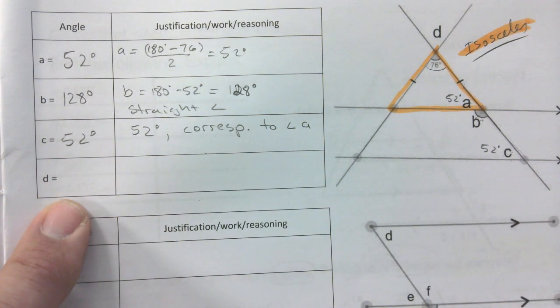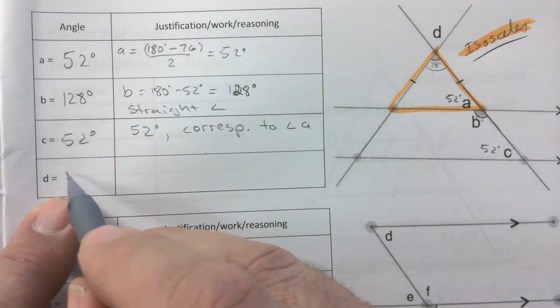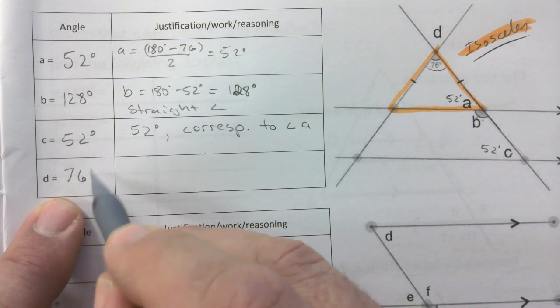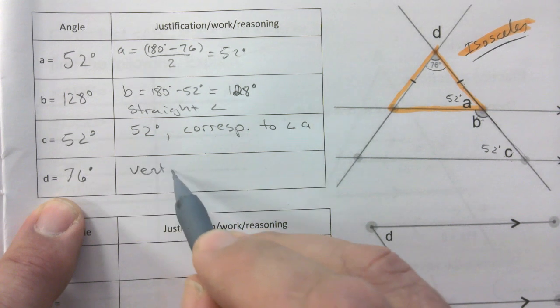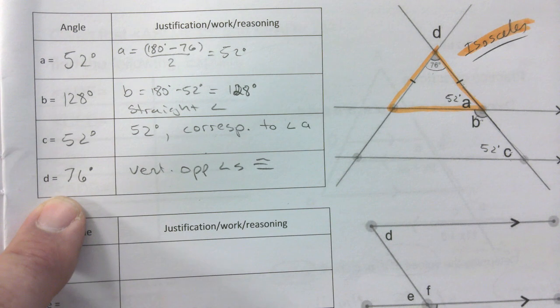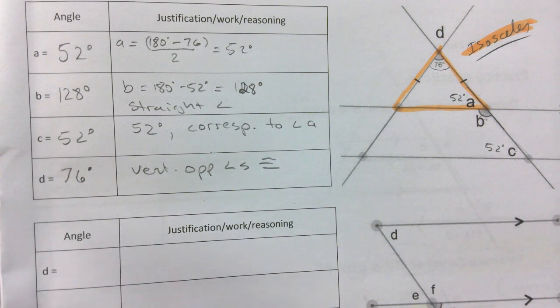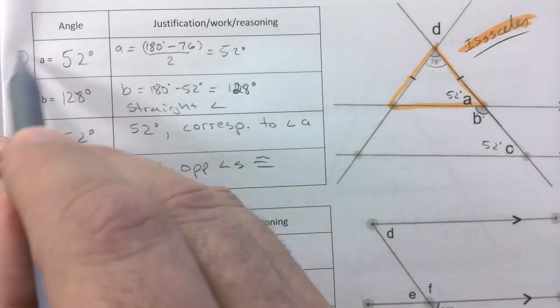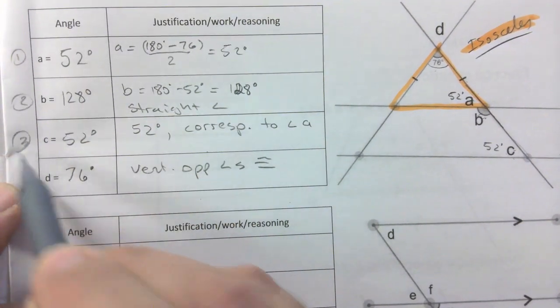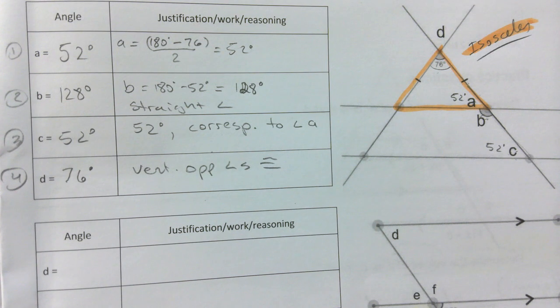What about D? Vertically opposite. That's right. I will just say vertically opposite angles are congruent. Or you can say vertically opposite to the 76, but that's good enough. I did this in the same order that it was presented, so I'm going to go 1, 2, 3, 4. You don't have to do it in that order.